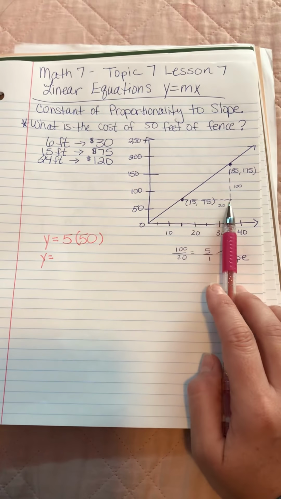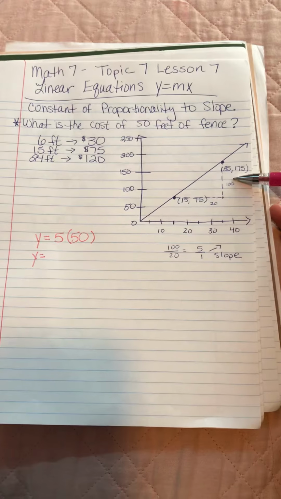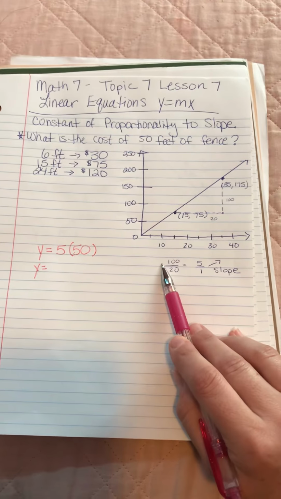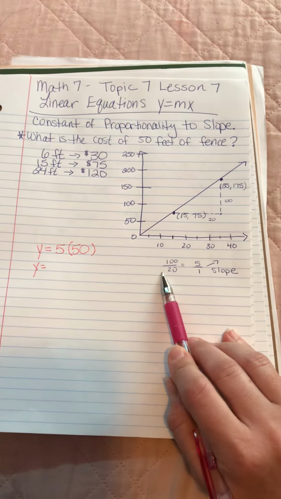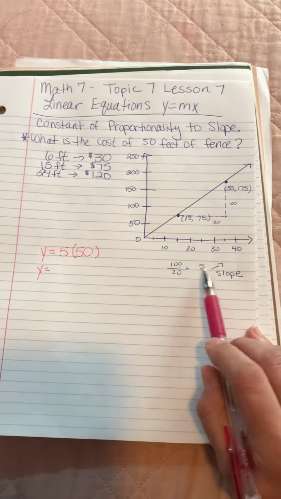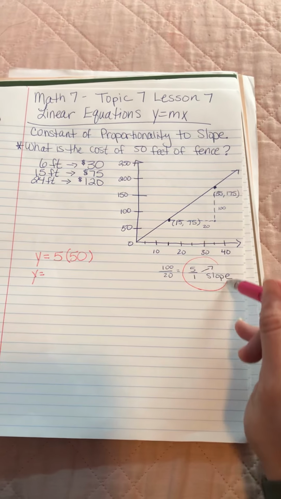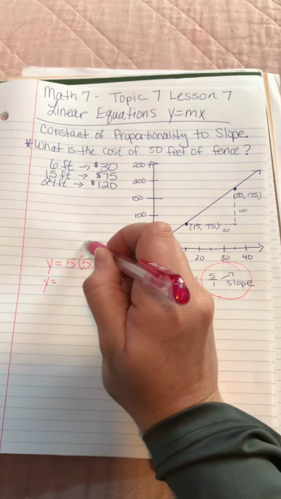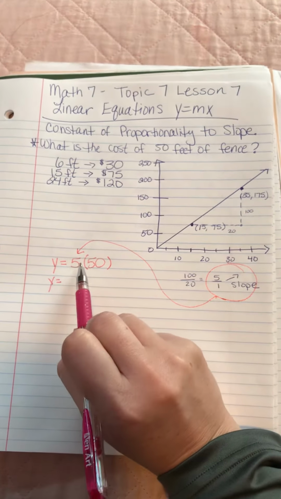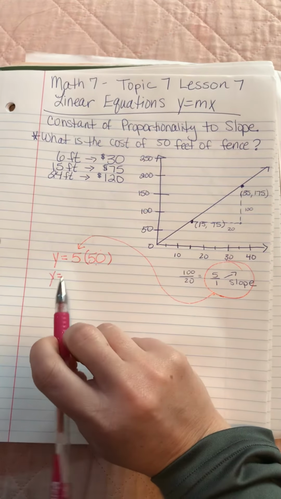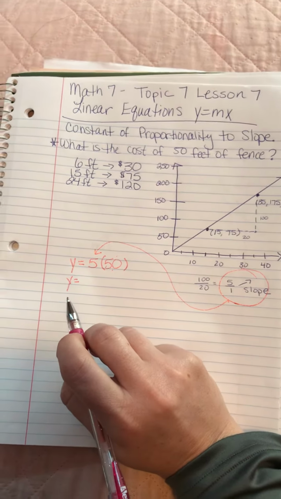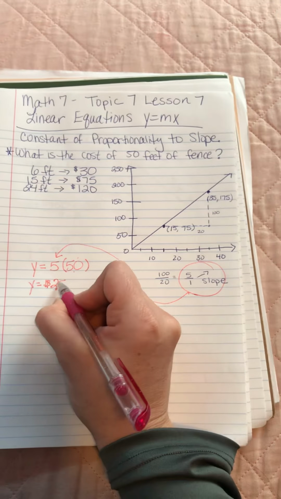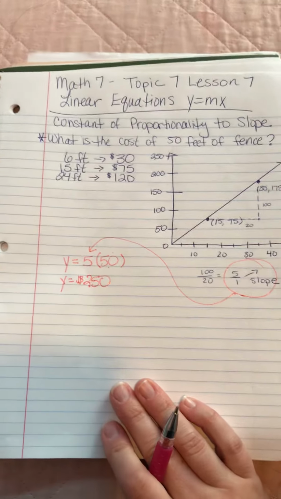Okay, so from here to here, we walked 20, and from here to here, we went 100. So our slope was 100 rise over 20 run, reduced down to 5. So this was our slope. Our slope ends up being 5 right now. All right, we plug that in here. And then we multiply it times the 50 feet that we are going to need for the fence. The total cost of the fence is going to end up being $250. Okay?